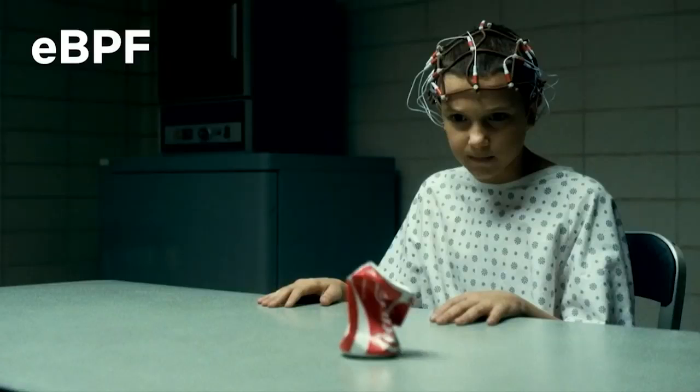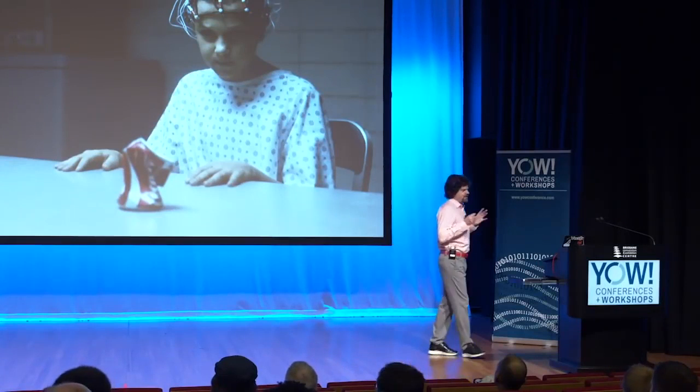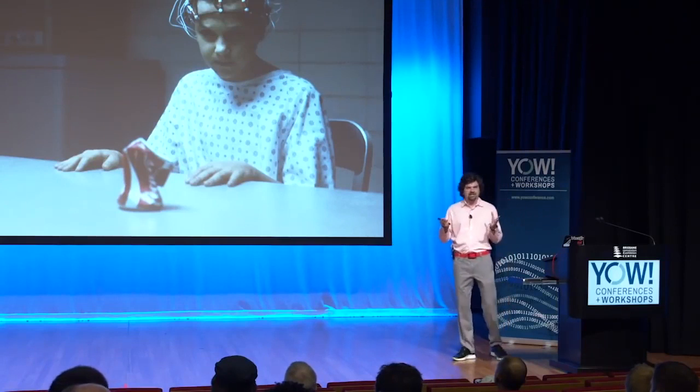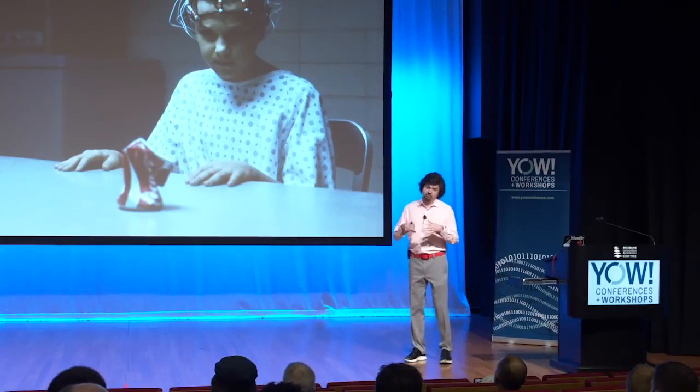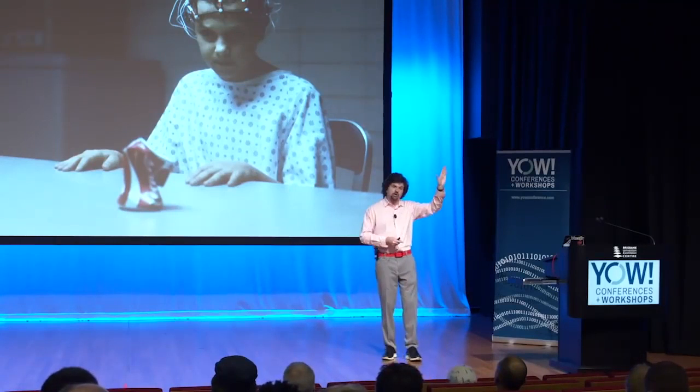eBPF. Who's heard of eBPF? So a few people. It is extended Berkeley packet filter. At the Linux Plumbers Conference recently in Vancouver, there were 24 talks on eBPF. It is becoming huge. It's a virtual machine technology. It's really like superpowers. It's a virtual machine technology where in user space I can define a program, and then the kernel can run that program.